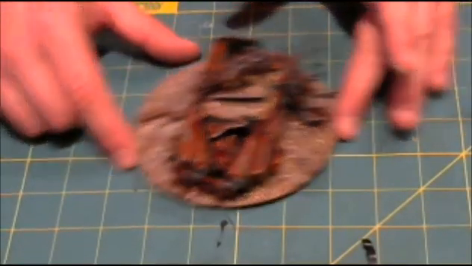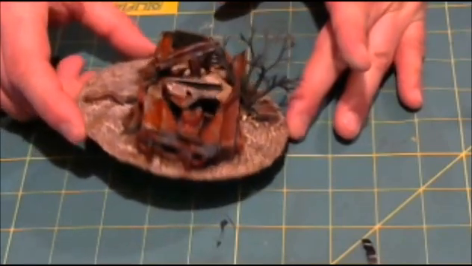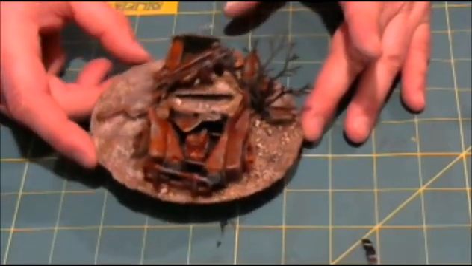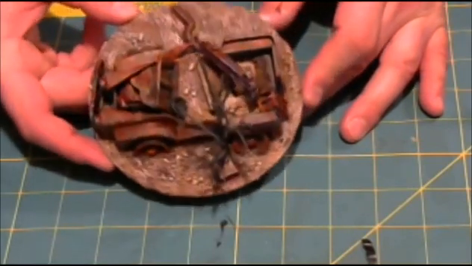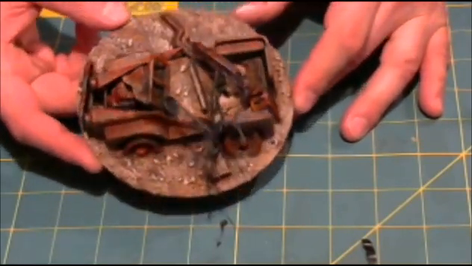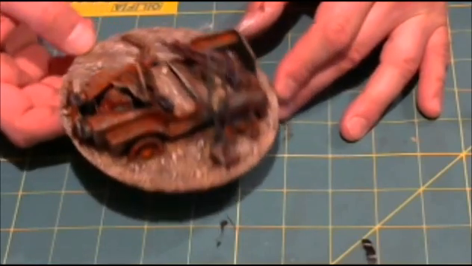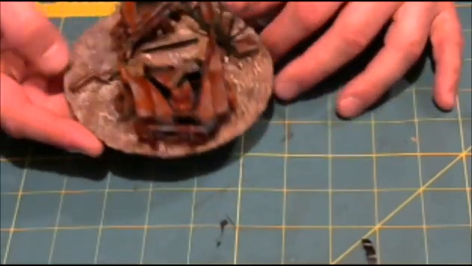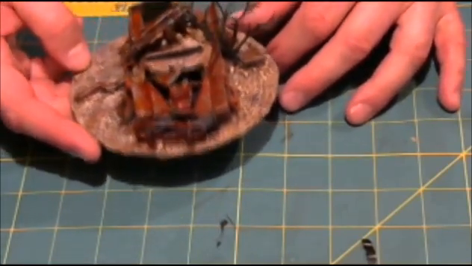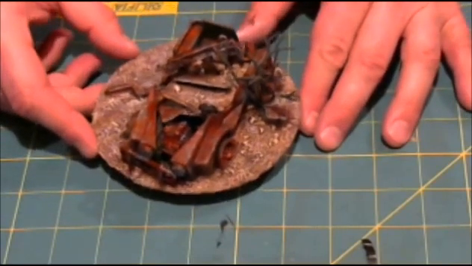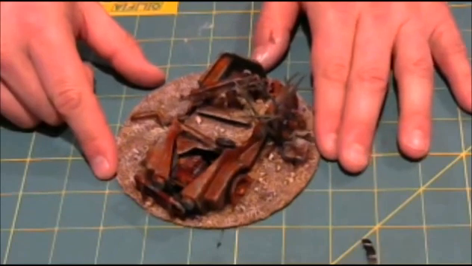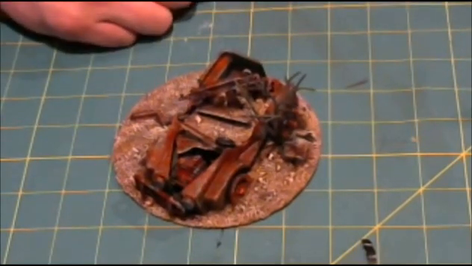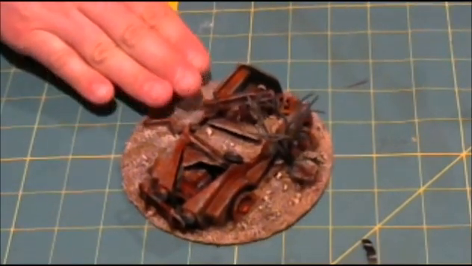All right, so there is our rust effect. Boy, that looks really terrible, doesn't it? It's been out in the woods forever. Very, very good. So the next thing we're going to do, now that we've rusted it out, is get to work on some vegetation, and then we'll be finished. This is pretty much the end of this part right here. So I guess we'll finish it up with vegetation in part 6.